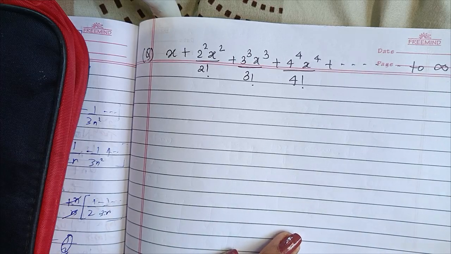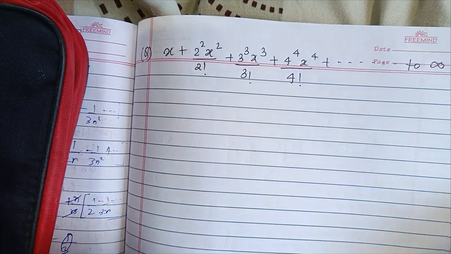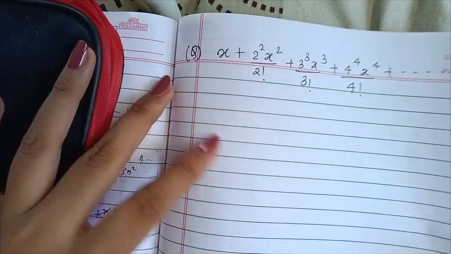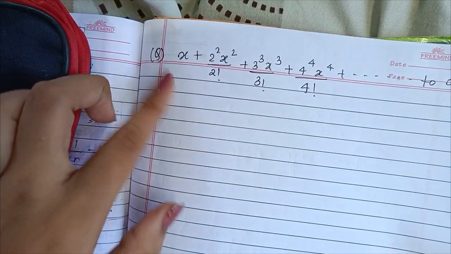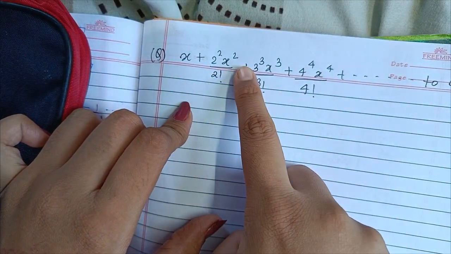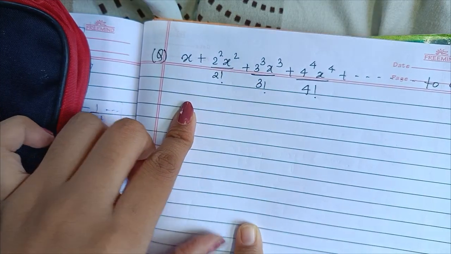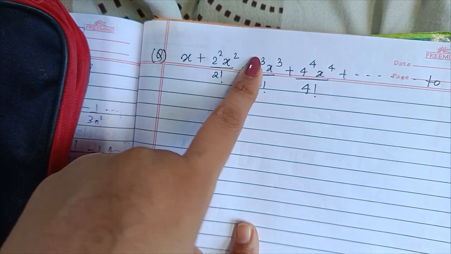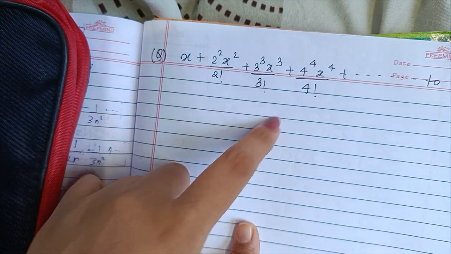Here comes the second video of logarithmic test. So the question, what is the question? x plus 2 to the power 2 x square by 2 factorial. Then we have 3 to the power 3, then x cube by 3 factorial.